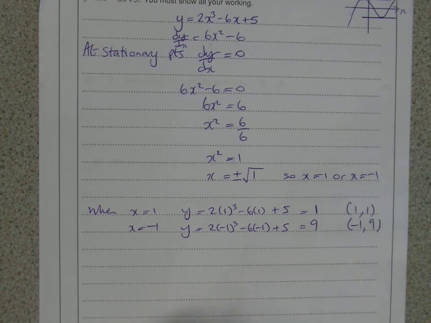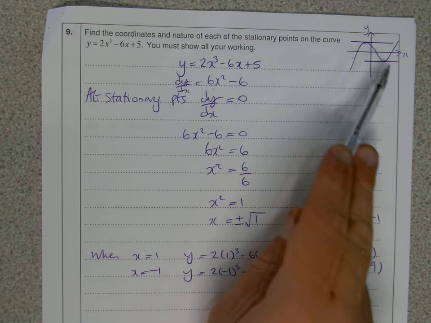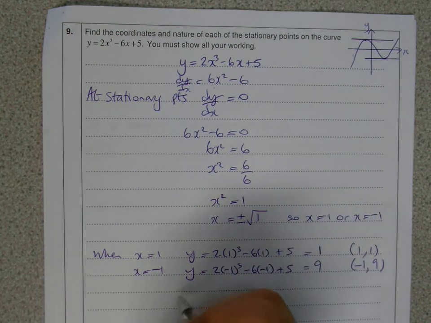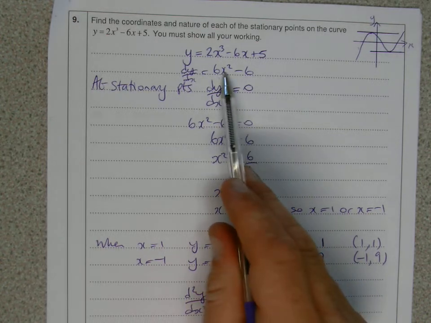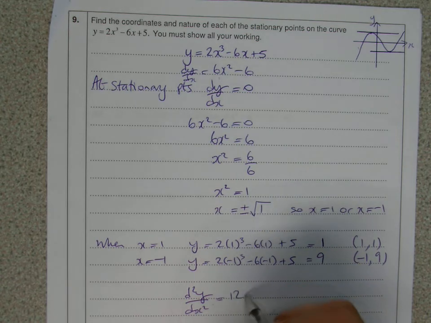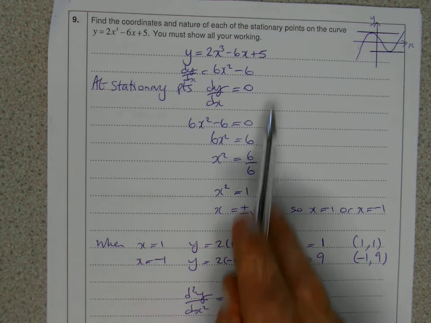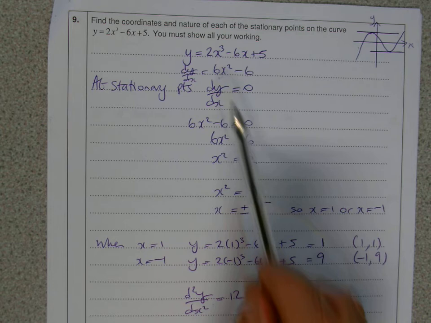Alright, so what we need to do now, if we go back to the question, remember we need to determine their nature. We need to see, are they a maximum or a minimum? That's a maximum, that's a minimum. In order to do that, you do the second derivative. You've always got to work out d2y by dx squared. So you differentiate this again. 2 times 6 is 12x, you reduce that power by 1, so you get 12x, and the minus 6 becomes 0. So that's the second derivative.